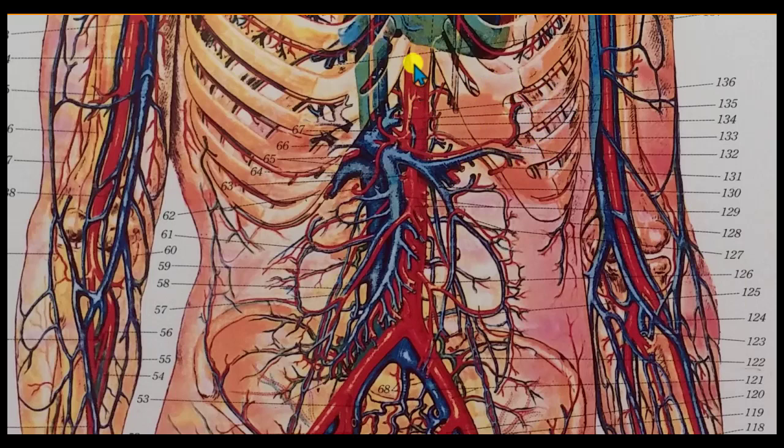So the largest red vessel that comes through the diaphragm and down into the abdominal pelvic cavity is called the abdominal aorta. And the largest single blue vessel is the inferior vena cava that's going straight up into the right atrium of the heart.